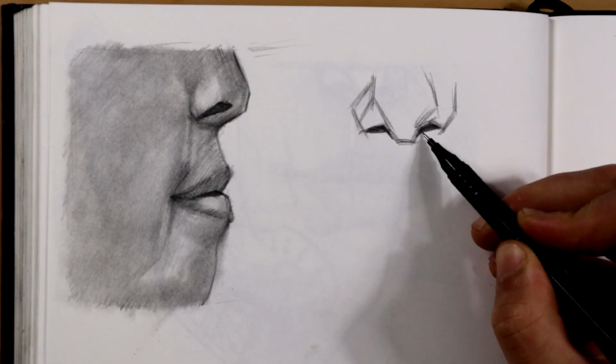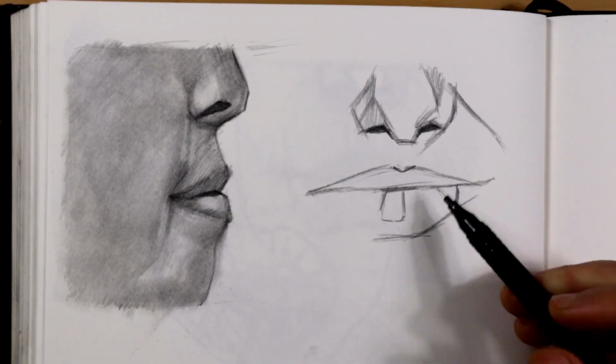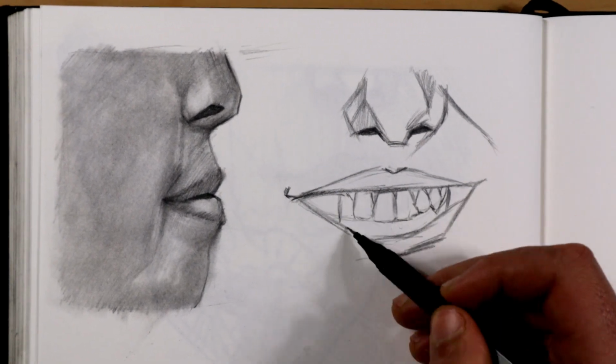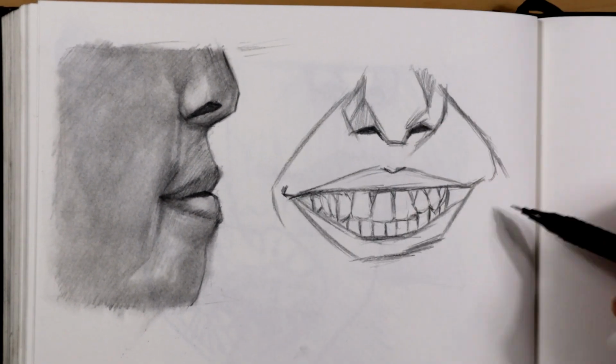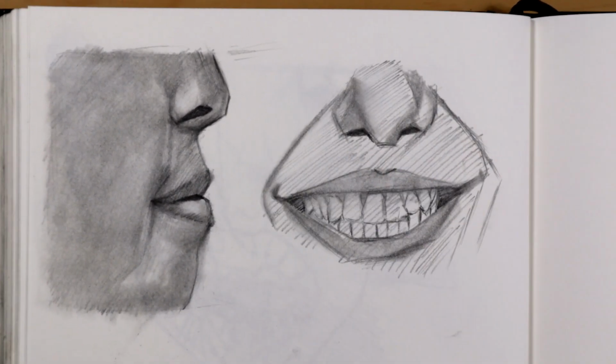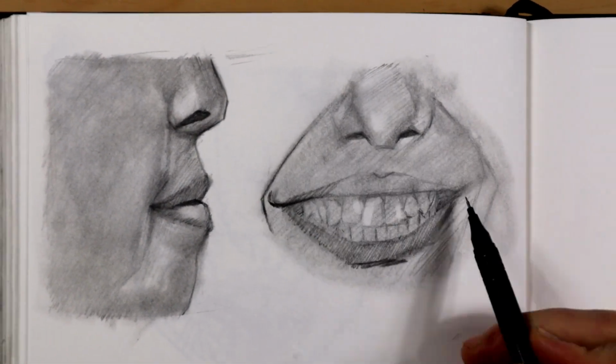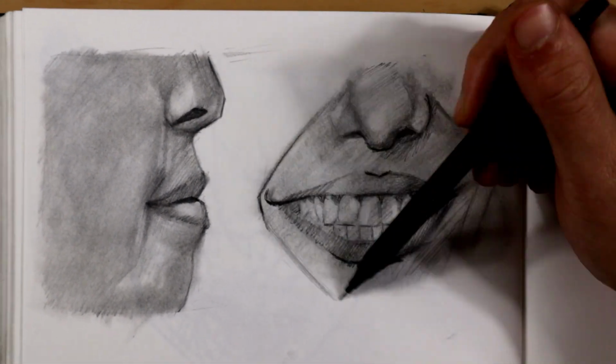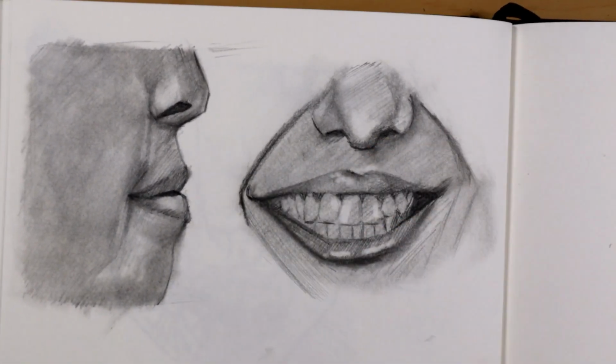Finally, let's consider a full tooth smile. Everything about the subtle smile is exaggerated here. The teeth are fully visible and all the facial details such as the folds and mouth corners become even more pronounced.